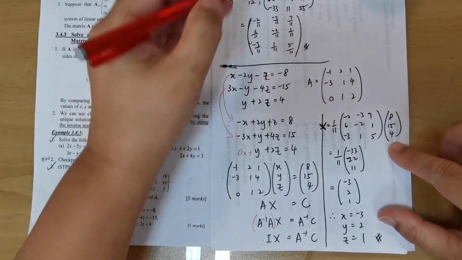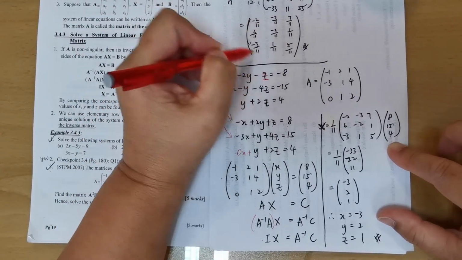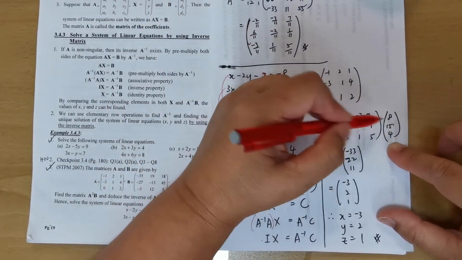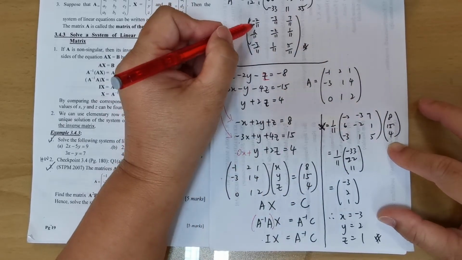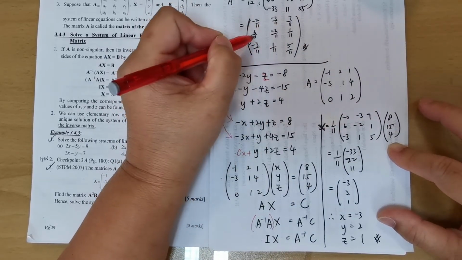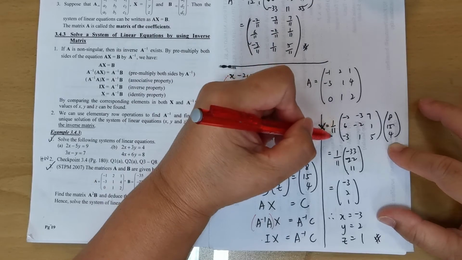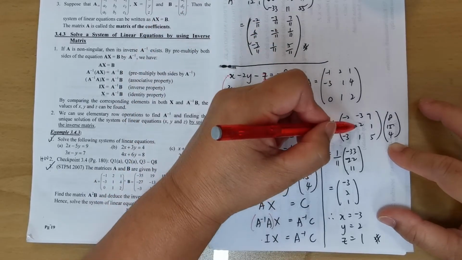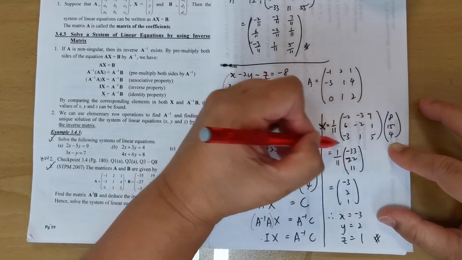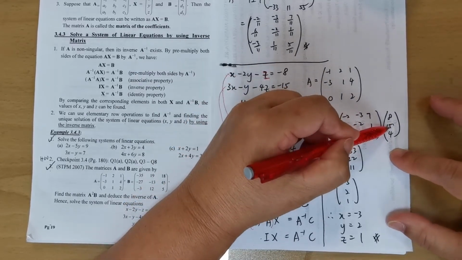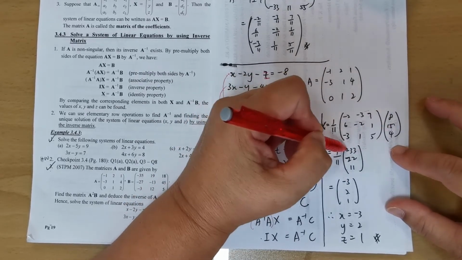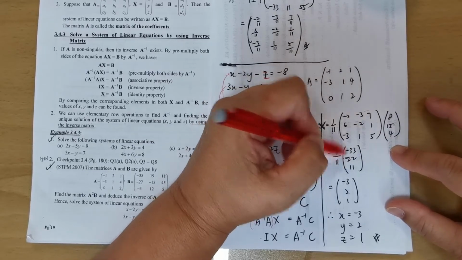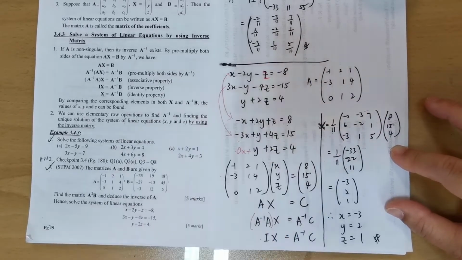So now inverse A, I can use. I see all this fraction. When we multiply, it will be very complicated, right? Since I see my inverse A has all the 1 over 11, I factorize out the 1 over 11 and leave all the integers. This is your inverse A, multiplied with C. Then you do first row, first column, second row, first column, third row, first column.